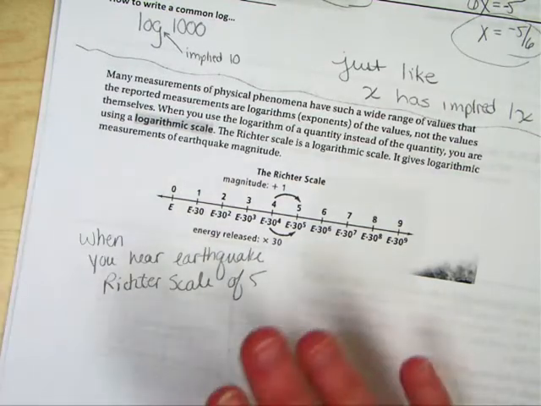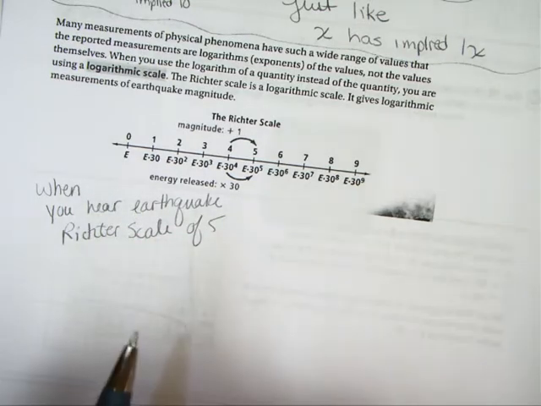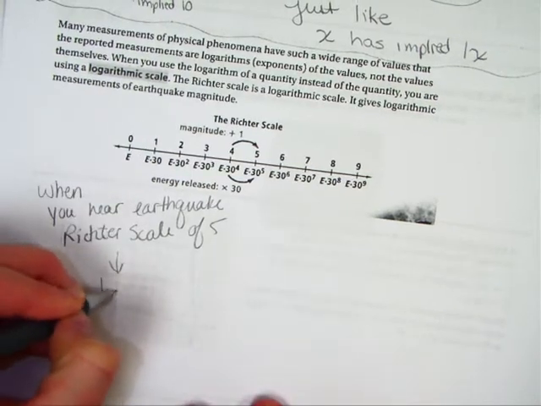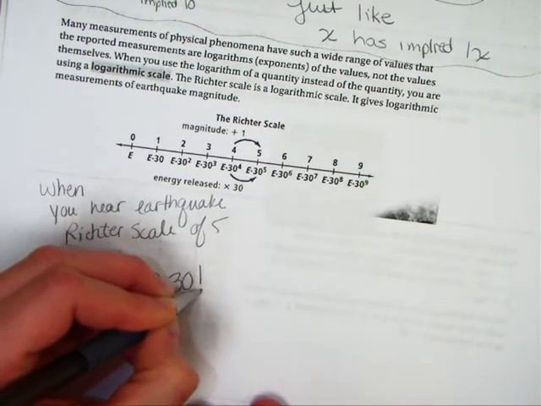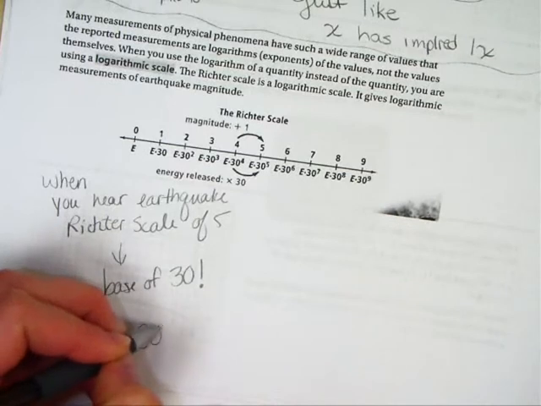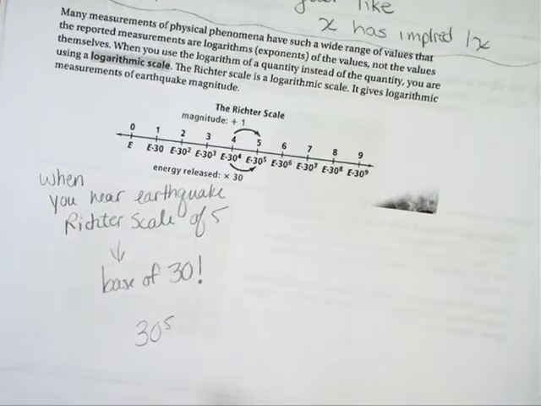Like, oh, on the Richter scale it would have been a 5, an earthquake. That's not really 5 at all. What that implies is the Richter scale is a base of 30. So they're not just telling you that it was a 5 movement. They're telling you it was a 30 to the 5th movement.